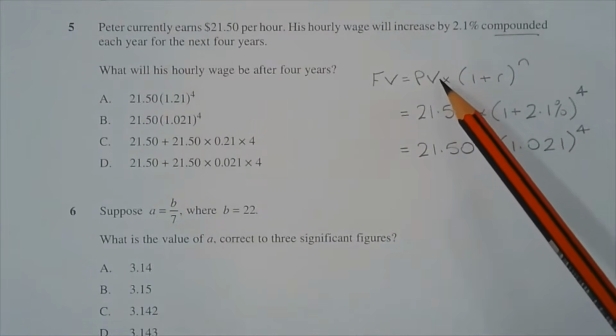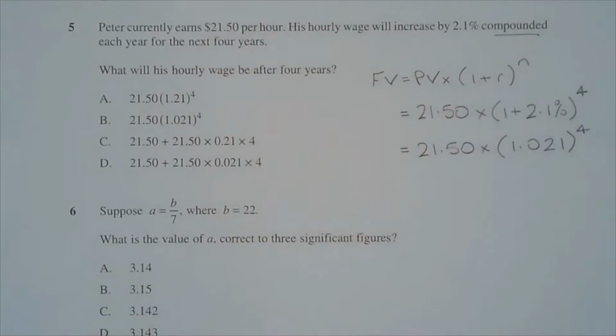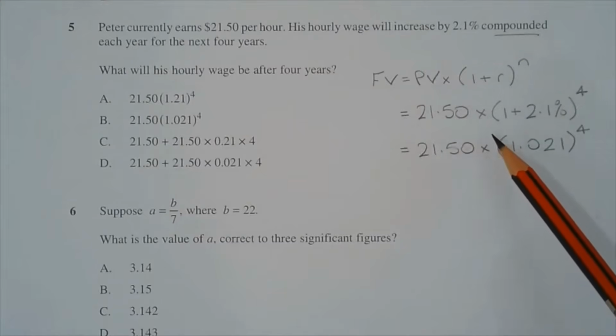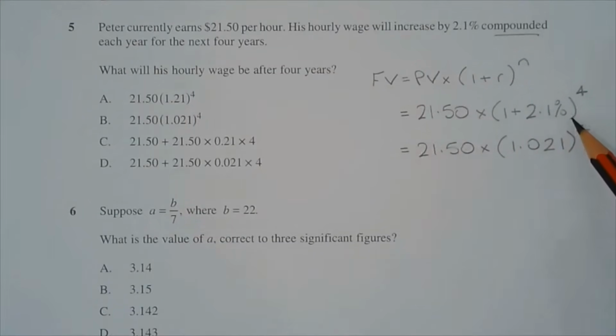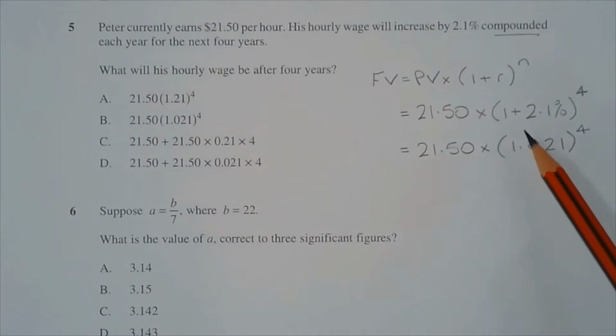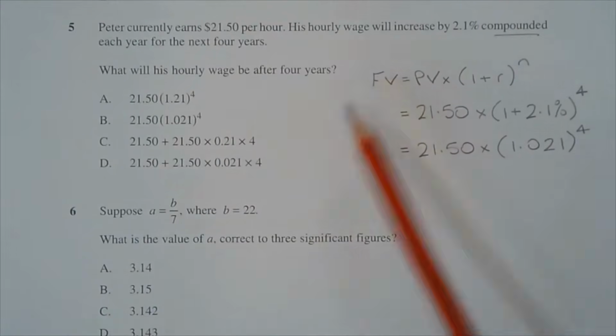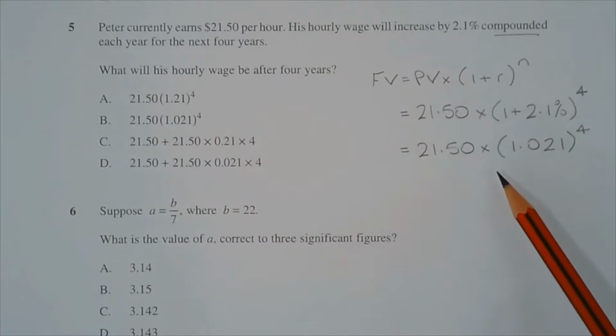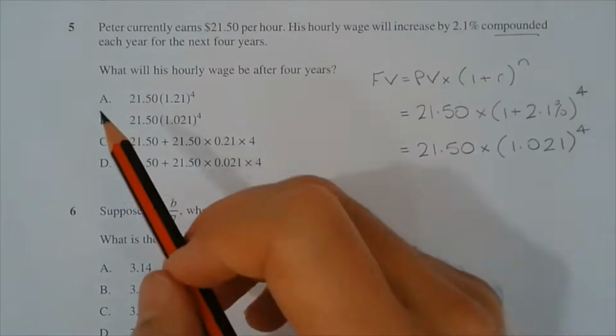Now the present value corresponds to Peter's current wage, which is $21.50 per hour. So that equals $21.50 multiplied by 1 plus 2.1%, so that's the annual rate of increase, to the power of 4 since it's over 4 years. And 1 plus 2.1% is equal to 1.021. So Peter's future wage, or his wage in 4 years' time, is equal to $21.50 multiplied by 1.021 to the power of 4. So therefore the answer is option B.